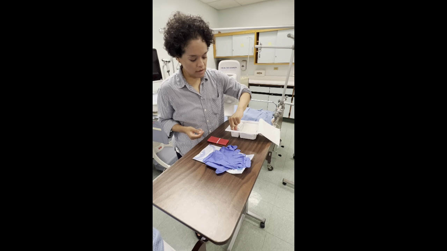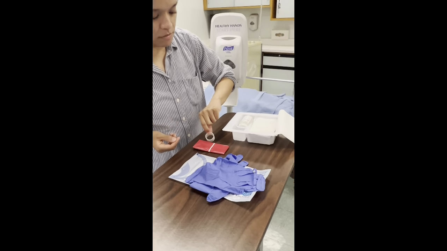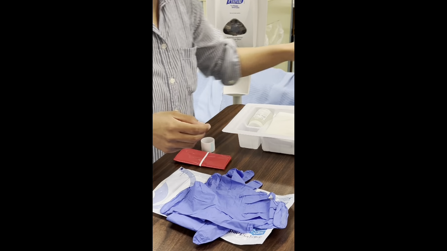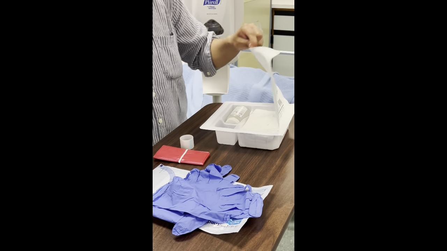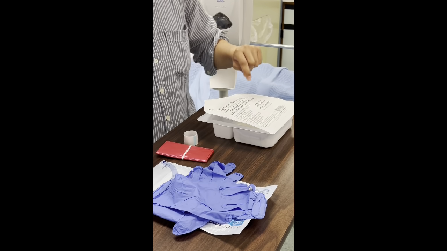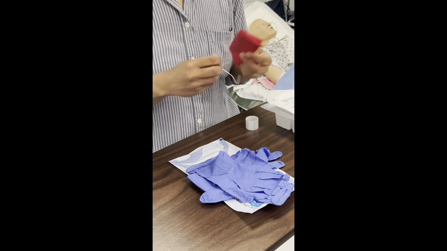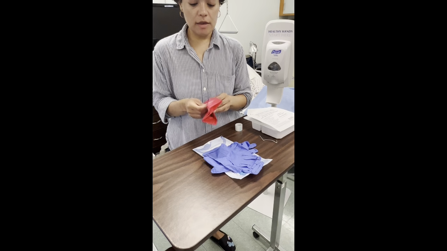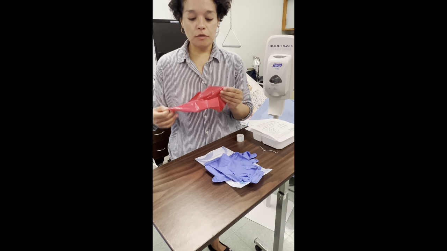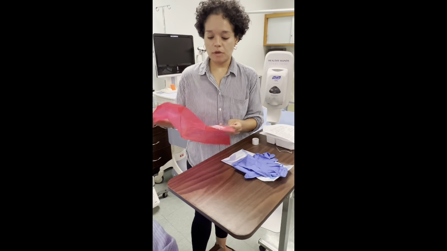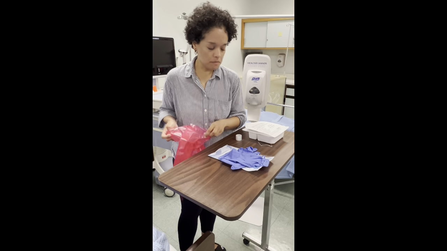And then you'll need tape. I'm just going to close. Okay. So now I am preparing the bag, which will be closest to my patient so that we prevent cross-contamination.